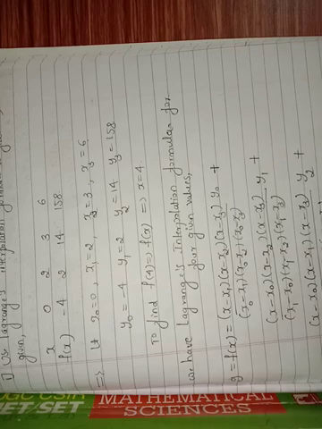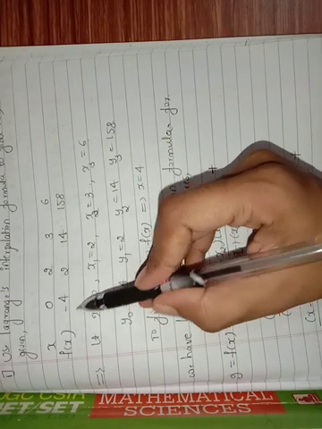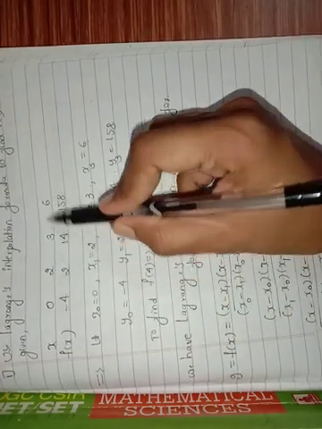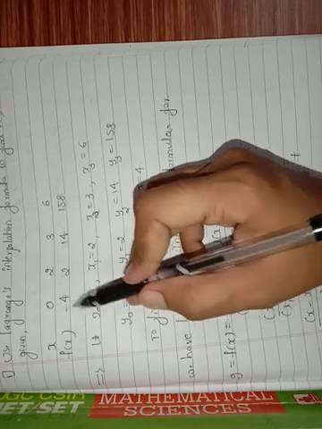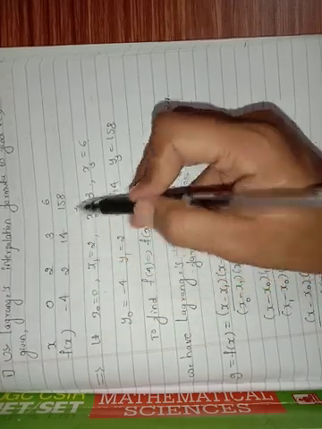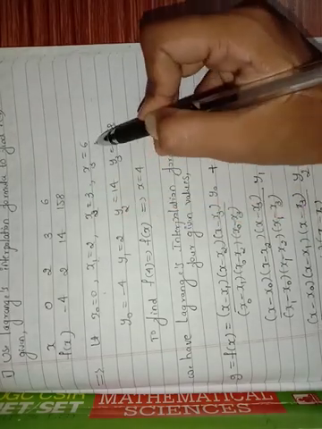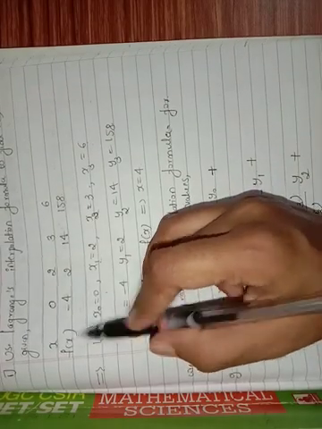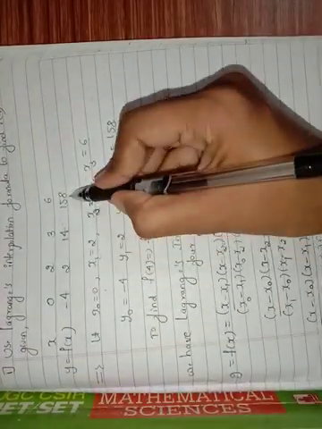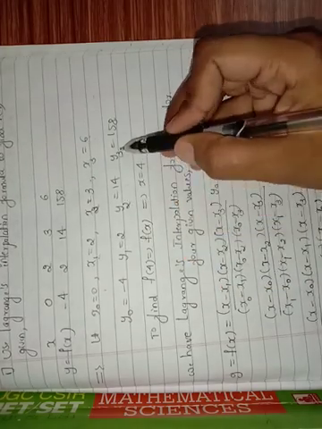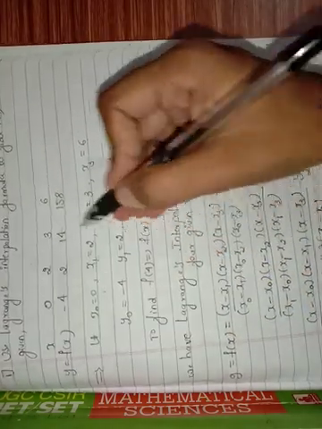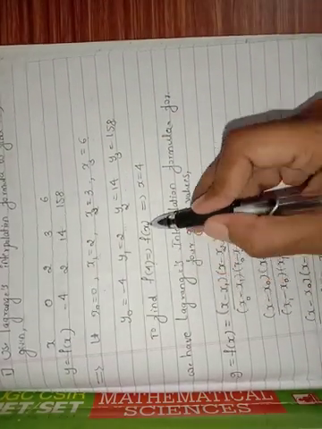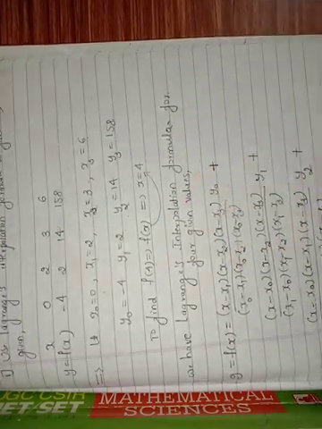So first write down the given entries. Let the x entries be denoted as x0, x1, x2, x3. The first entry starts from x0 only. x0 equals 0, x1 equals 2, x2 equals 3, x3 equals 6. Similarly, the corresponding y entries, f of x, are nothing but y only. Therefore these entries are denoted as y0, y1, y2, y3 respectively: y0 is minus 4, y1 is 2, y2 is 14, y3 is 158. In this case, we have to find f of 4, that implies x equals 4 only.